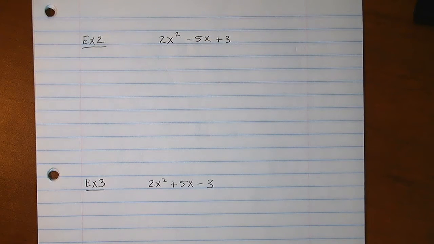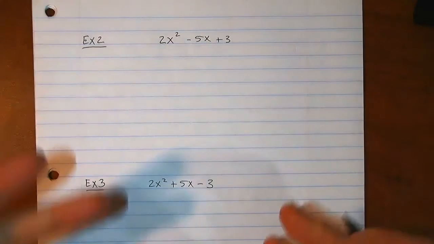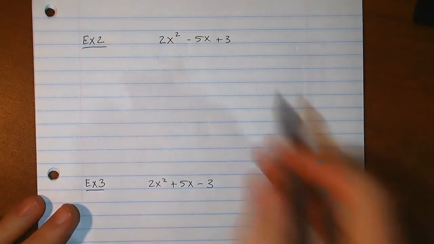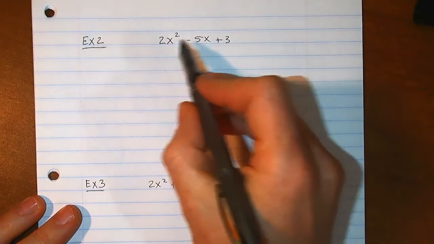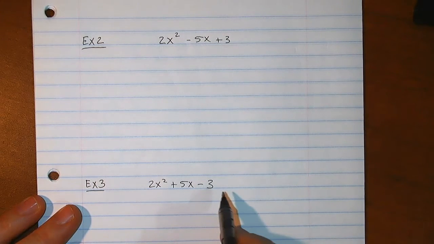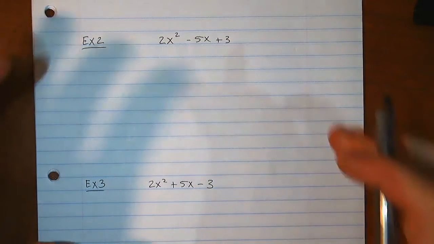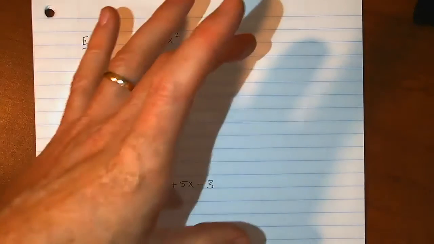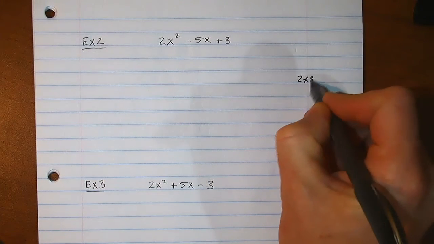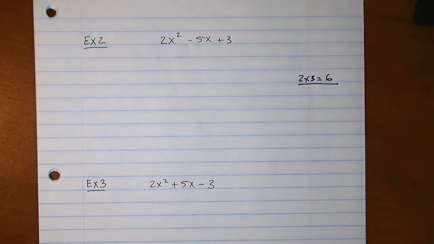Some of this work is going to be the same for both of them. So initially, I'm going to start off and just do both of them at the same time. I know I'm supposed to multiply my leading coefficient times my constant. I've suggested that when you multiply those together, you ignore the signs. So in both cases, I'm just going to do a 2 times a 3. I'm going to ignore the fact that this is negative. 2 times 3 is equal to 6. So there's where I'm going to start.